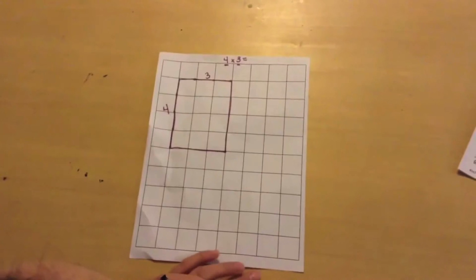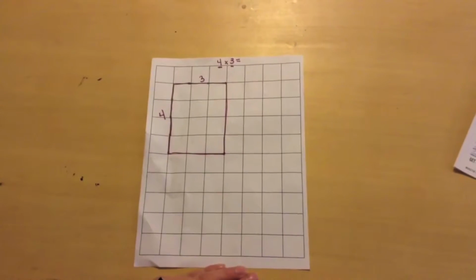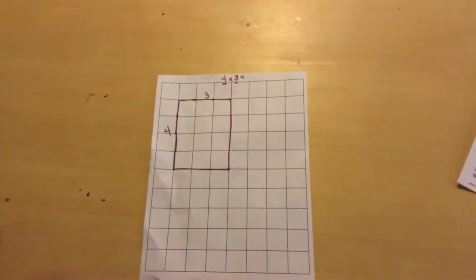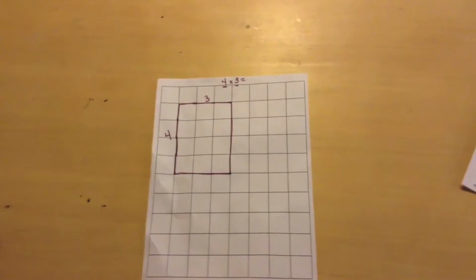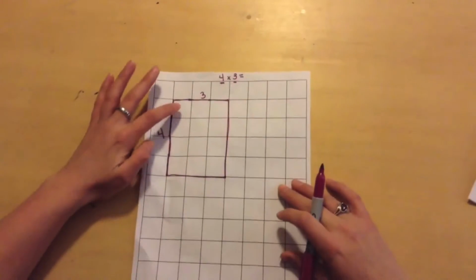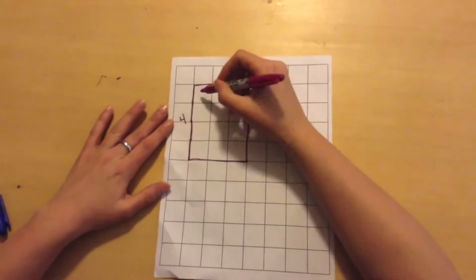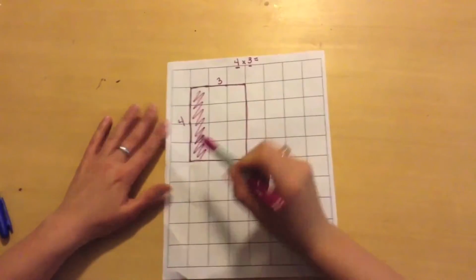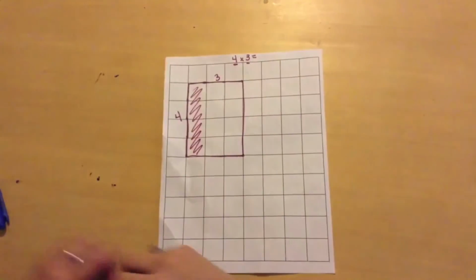So when we look back at the problem 4 times 3, that really means 4 groups with 3 in each. So when we look at our array, we can see that the columns are groups of 4 squares. And each row is a group.